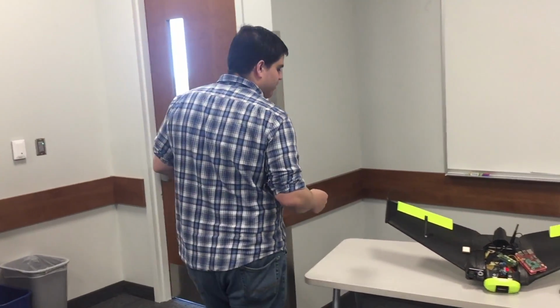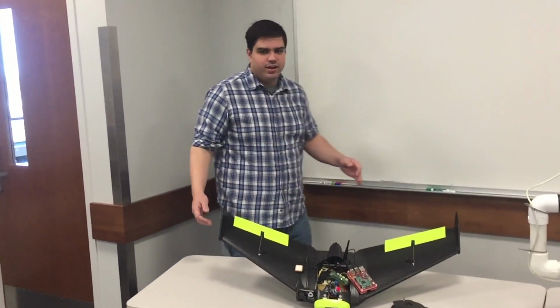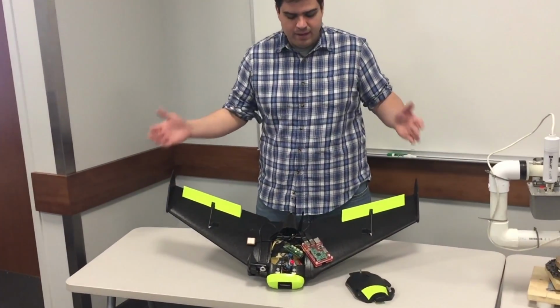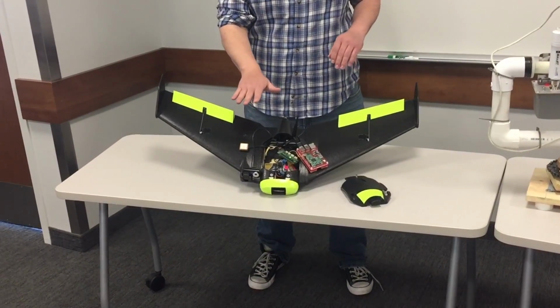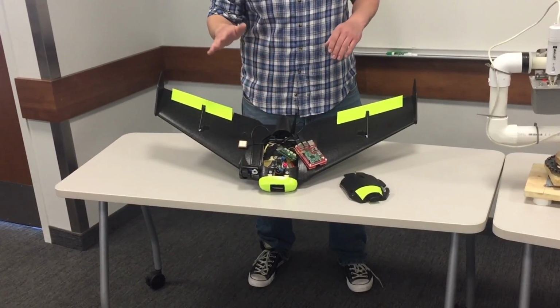So for this advanced embedded systems project, we really wanted to create a system rather than just a single robot. For our project, we decided to create a search and rescue drone. The idea is this search and rescue drone can fly over an area autonomously.